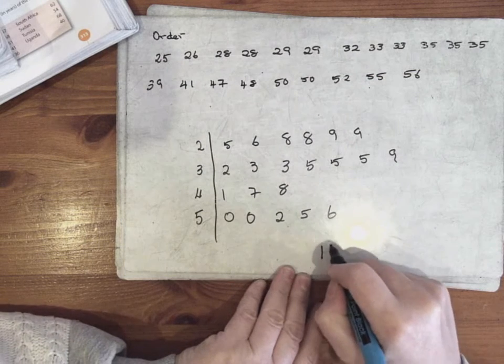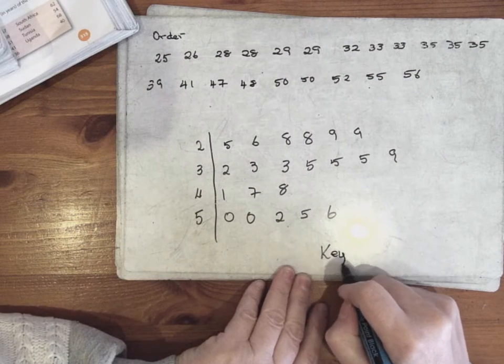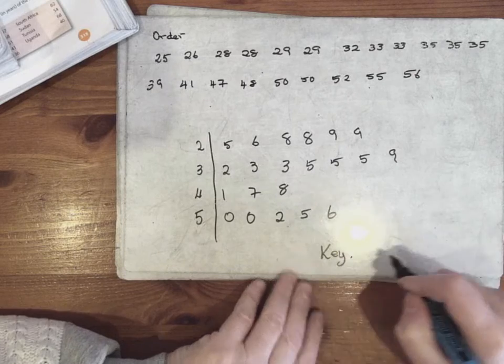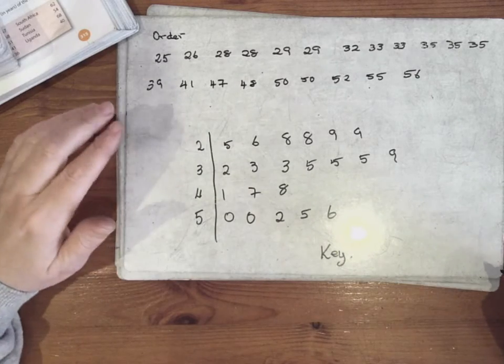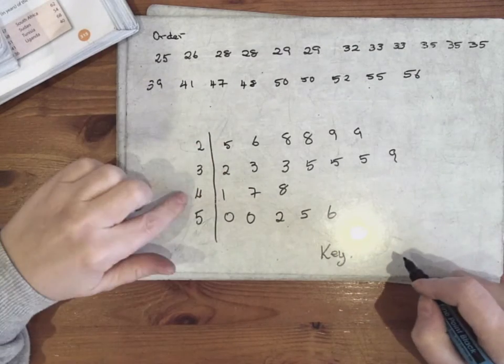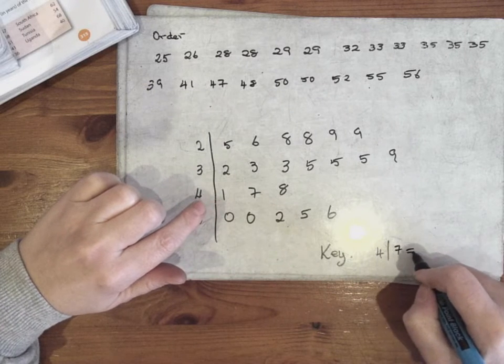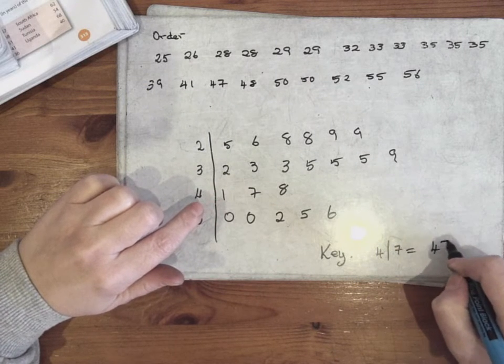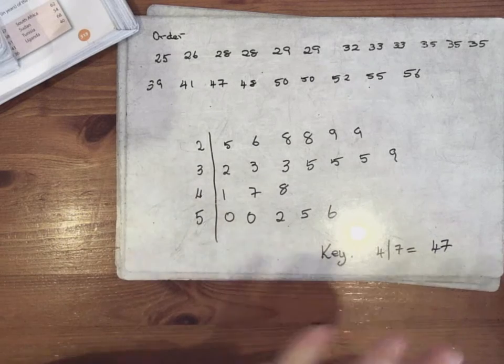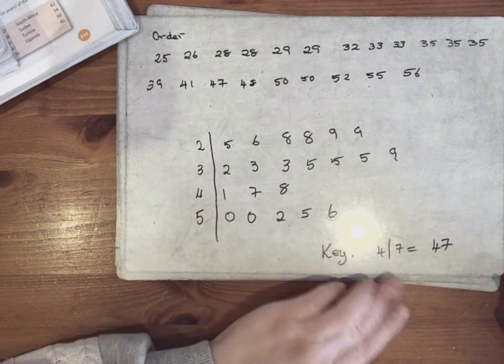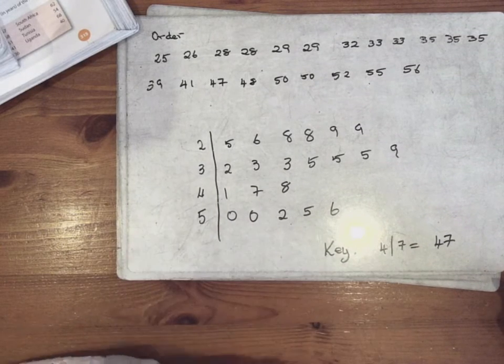It's really important that you do a key. A key is you pick any number off the list, any number at all. So I'll pick 4 line 7, and I'll say that means 47. As I say, sometimes it might mean 4.7, so this key is really important.